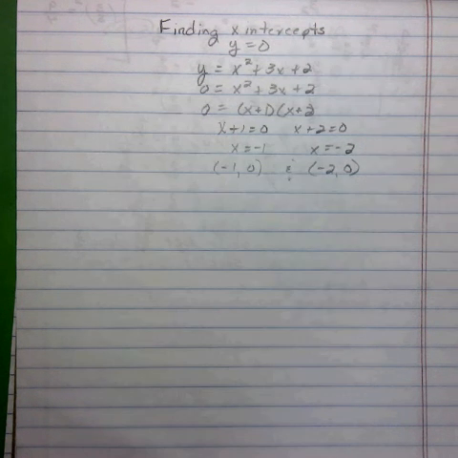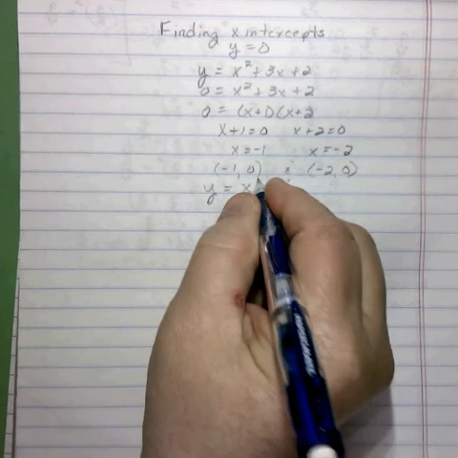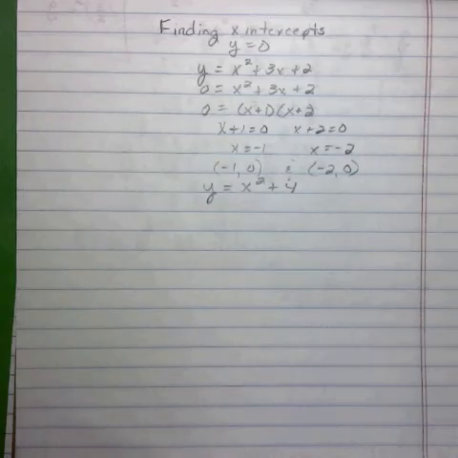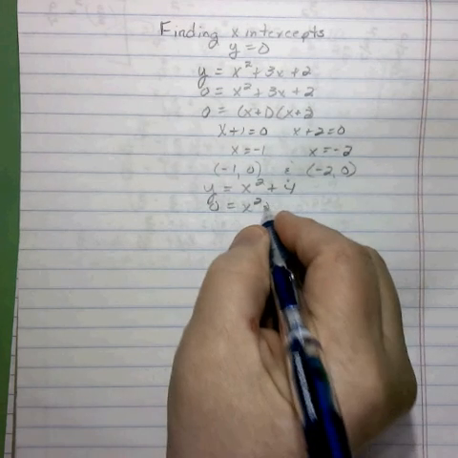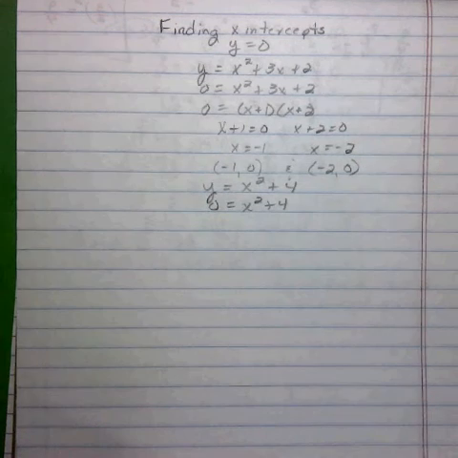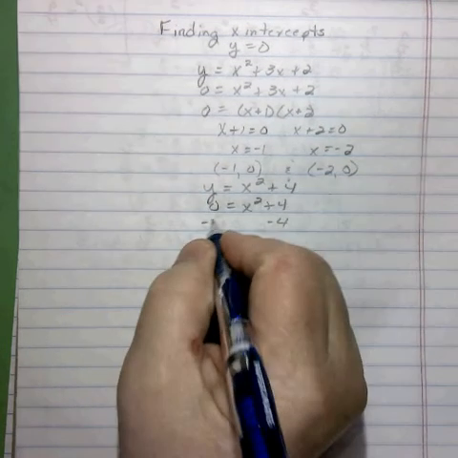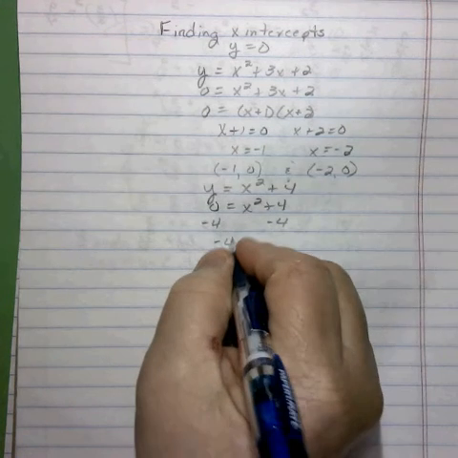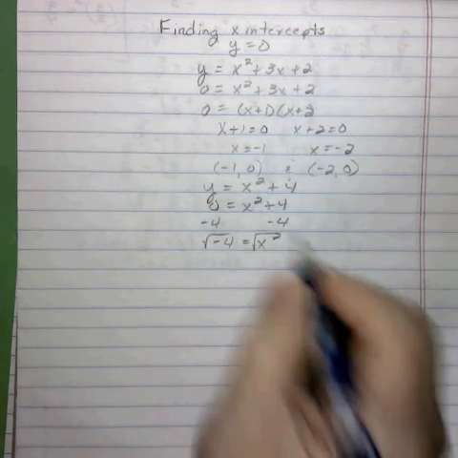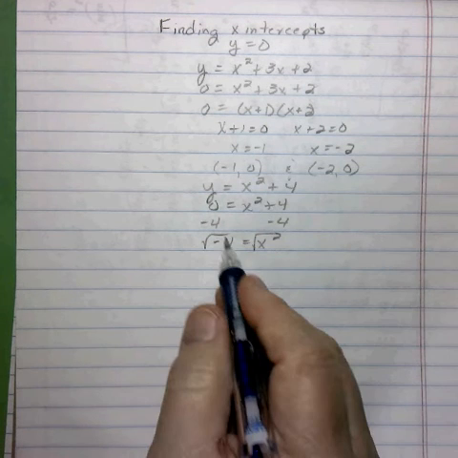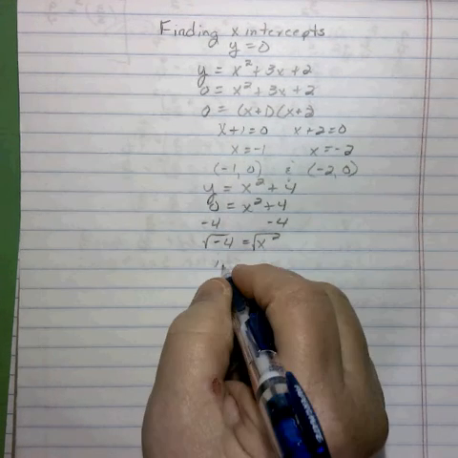The second equation that I want to show you is y equals x squared plus 4. When we substitute 0 for the y, x squared plus 4 cannot be factored. So another technique we might use is to subtract 4 from both sides. And we'd have -4 equals x squared, and we take the square root of both sides. In this case, you can't take the square root of a -4, so that means that that is impossible.